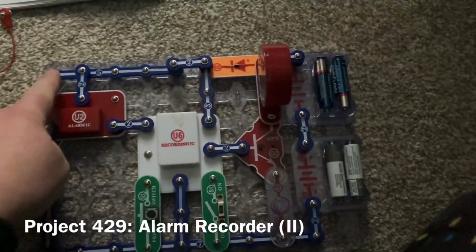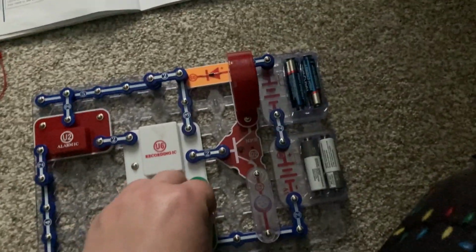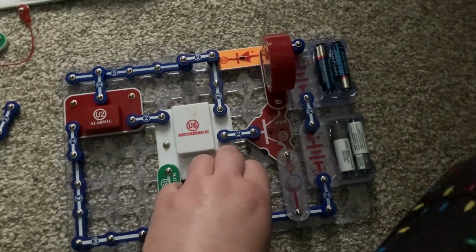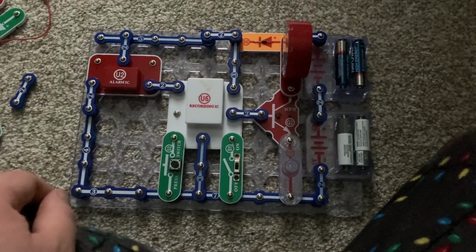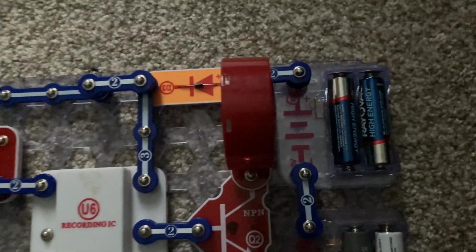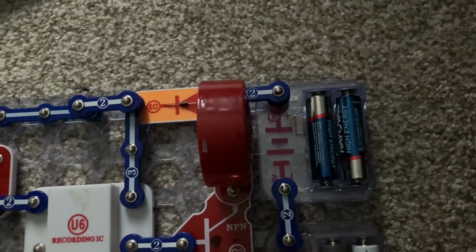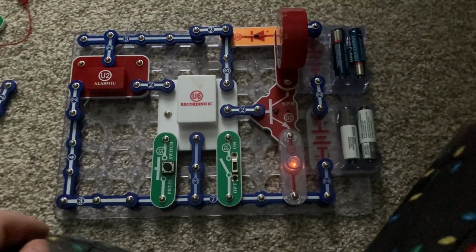I removed the 2-snap wire from the top left corner of the circuit, and I'm going to turn on the slide switch. Oops. And now the alarm sound should be different. More like a police car siren. Followed by a song.